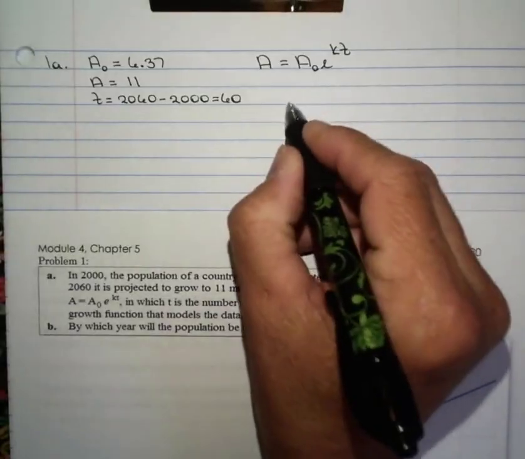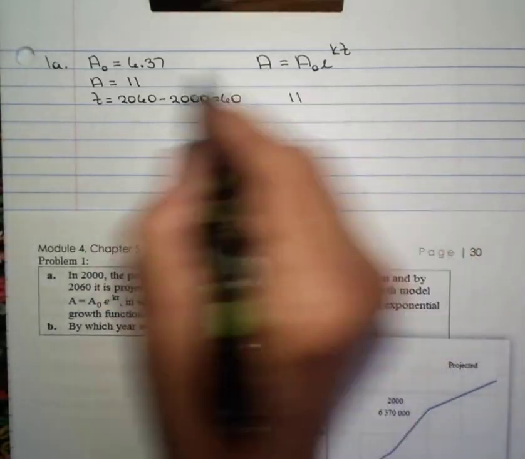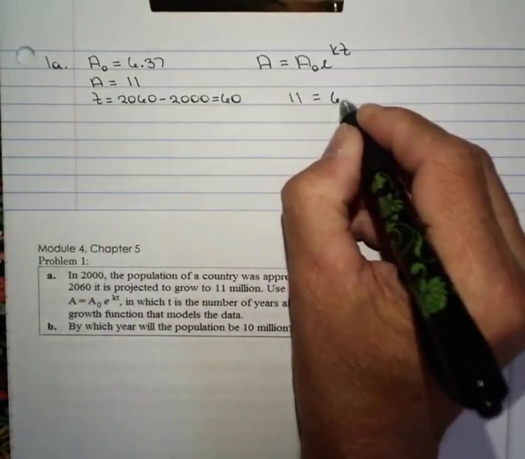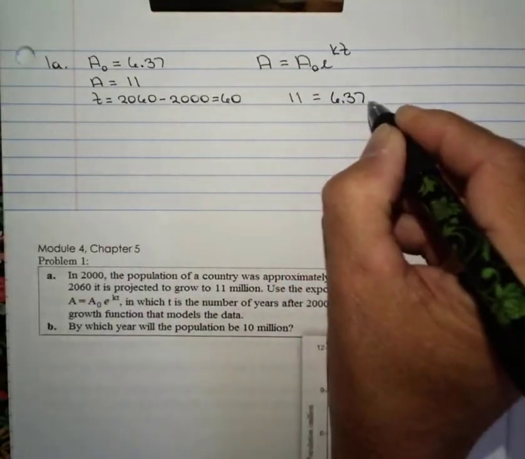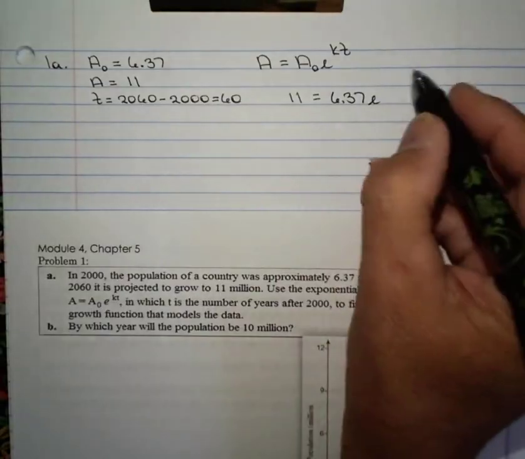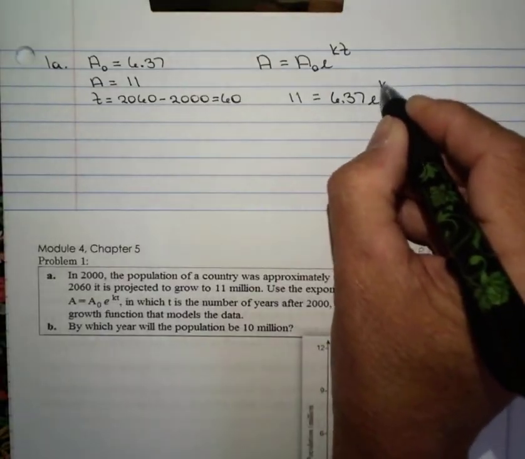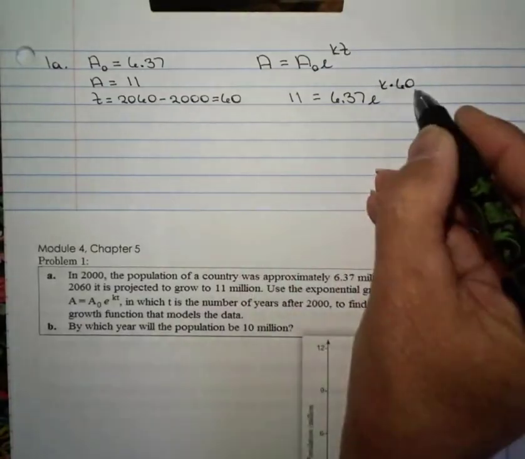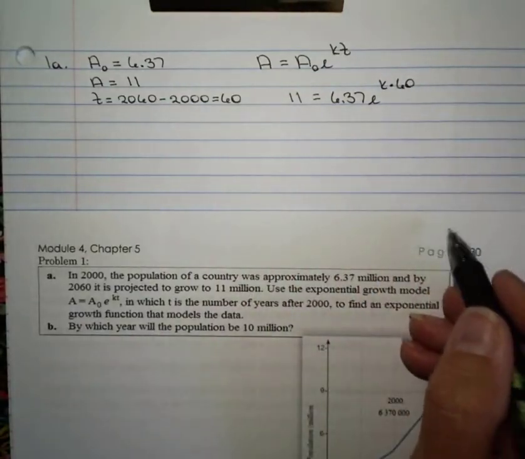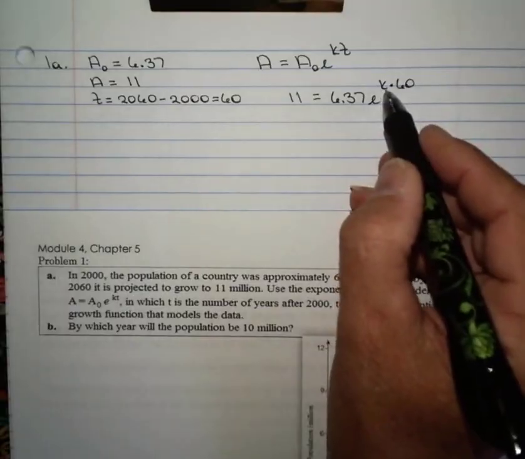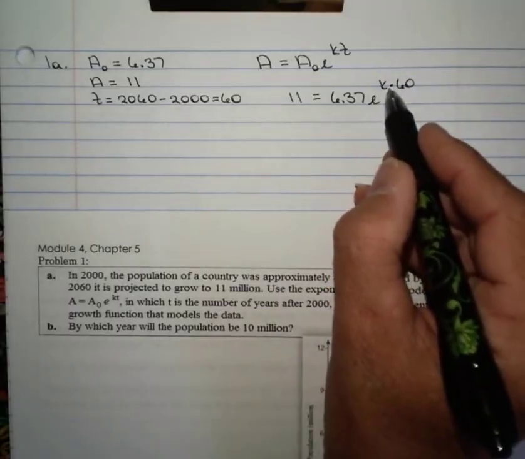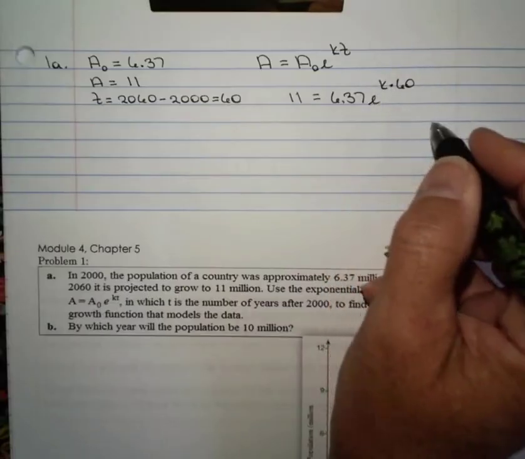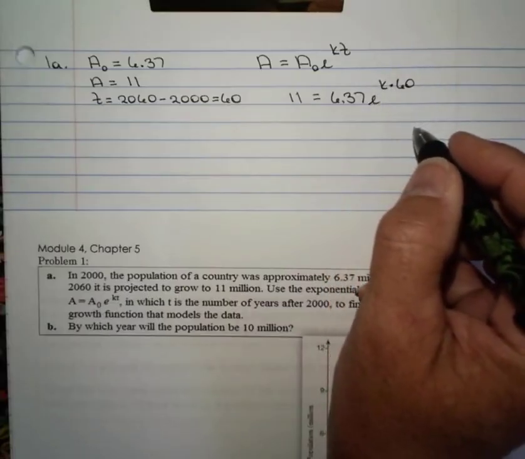I'm going to set it up and say 11, which was A, the final amount, 11 million, is equal to that base population of 6.37 million times e to the, and I don't know what k is, but I do know time now. I said this happened, 11 million happened after 60 years. So the only thing unknown is in an exponent. It's the exponent that has the k as part of it. So that means I'm going to have to use some type of log to solve it.